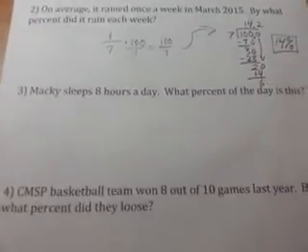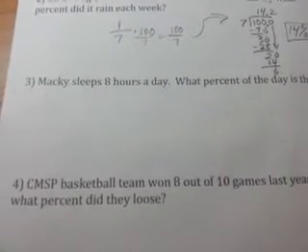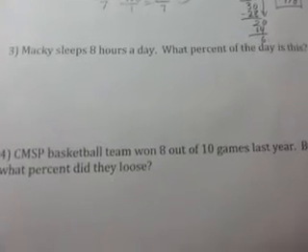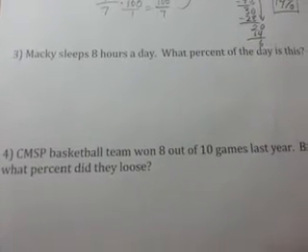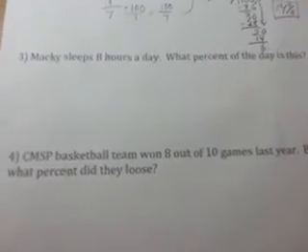Next one. Mackie sleeps 8 hours a day. What percent? Oh, actually, you know what? It's about Mackie. Let's have Mackie read it. Sure thing, Mr. Yoshii. Anything for you. Mackie sleeps 8 hours a day. What percent of the day is this? Okay, thank you, Mackie. It seems like you didn't sleep enough, but apparently you sleep 8 hours a day.